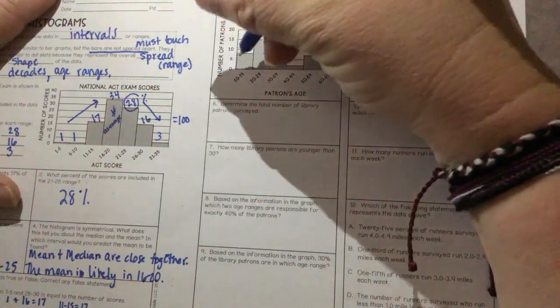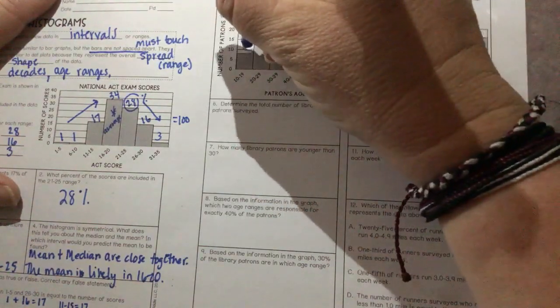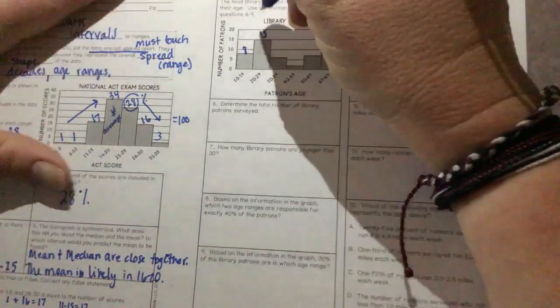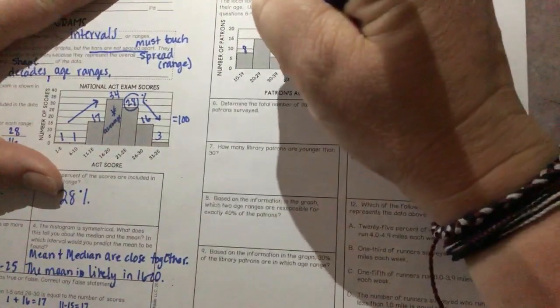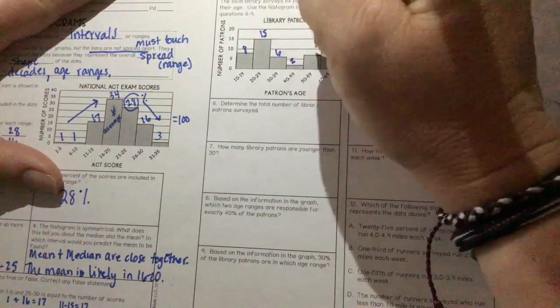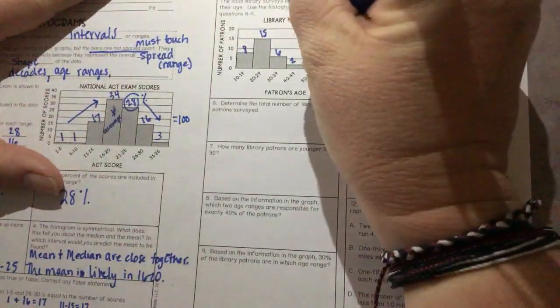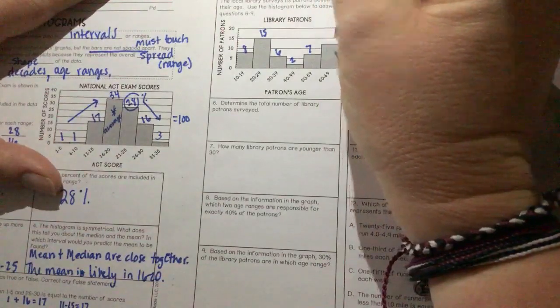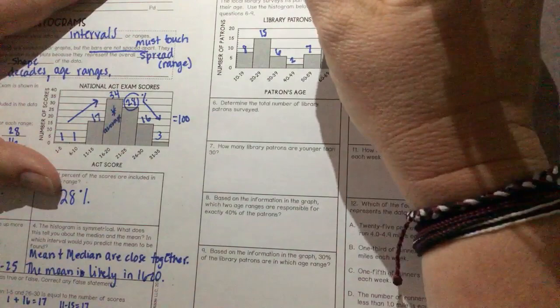So this is 8, this is 15, 6, 2, 7, and 12, I believe.